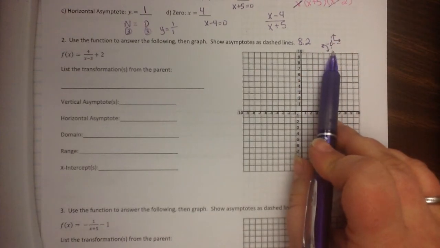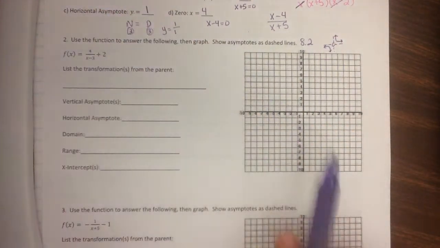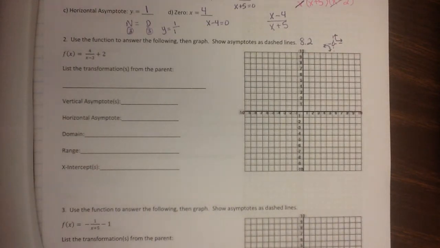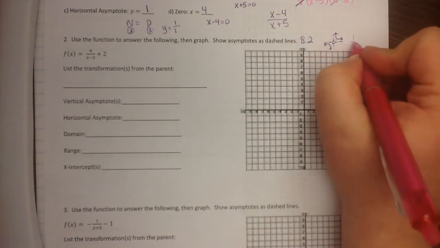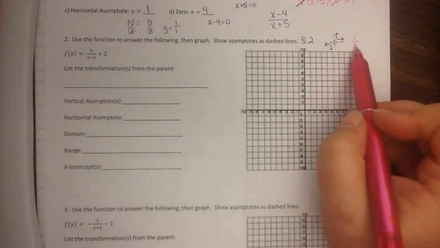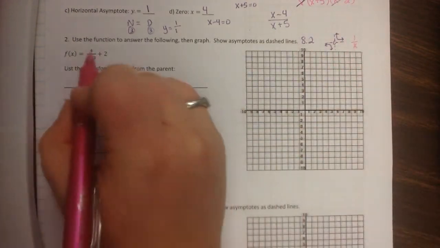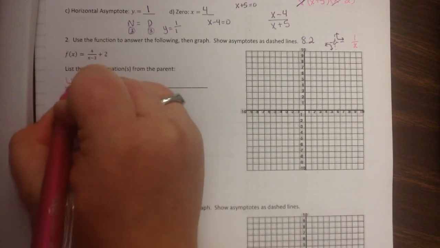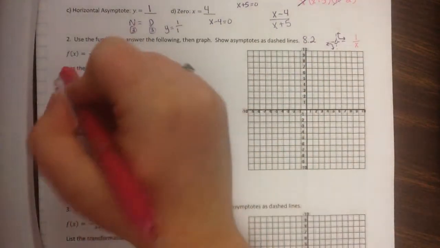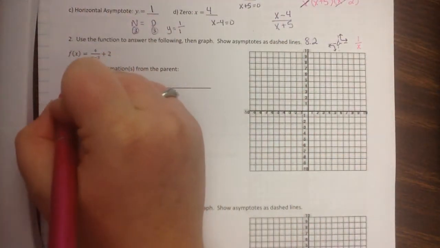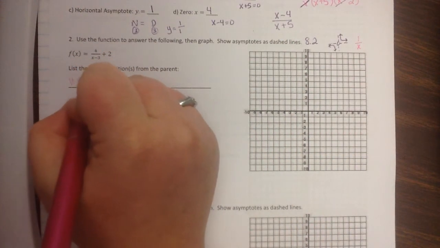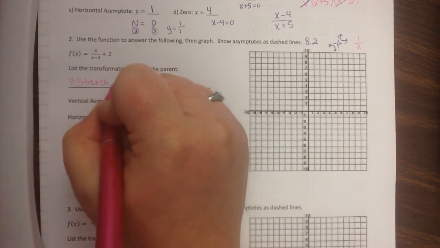So I need to first figure out what my transformations are. My normal parent function is 1 over x, so anything that's not that is a transformation. This 4 is a transformation. In the numerator like that, that means it is a stretch. So I have a vertical stretch of 4.